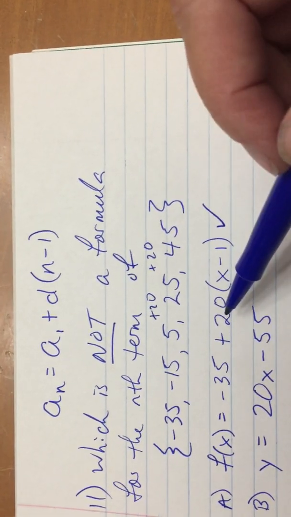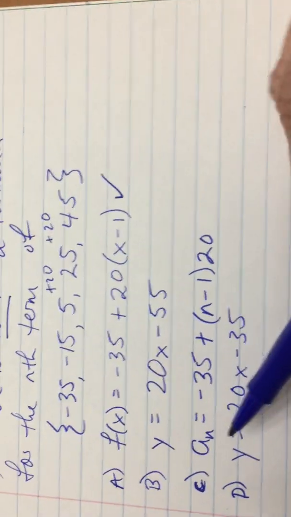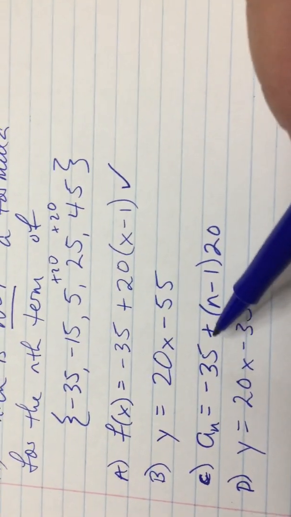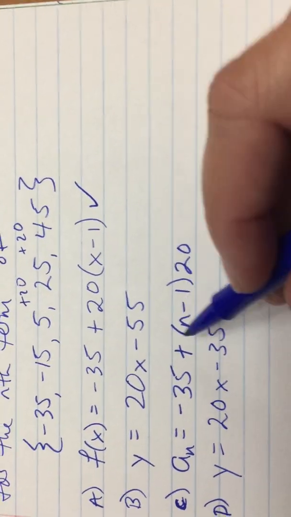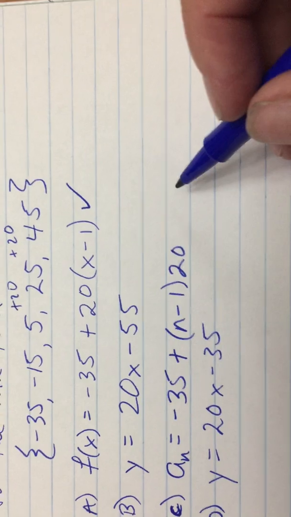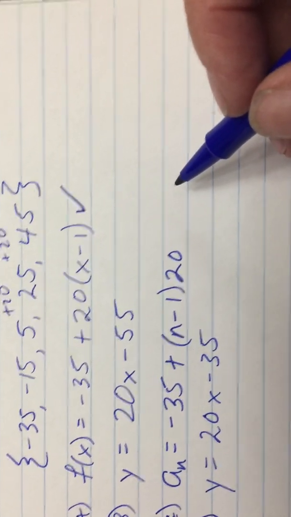There's my first term, and there's my plus 20. Now this one doesn't look anything like it, so I'm going to skip it for right now. But here's my a sub n. There's the first term. Here's my n minus 1, but they put the 20 after it. The parentheses and the 20 are being multiplied together. And does order matter in multiplication? 2 times 3 is the same as 3 times 2.